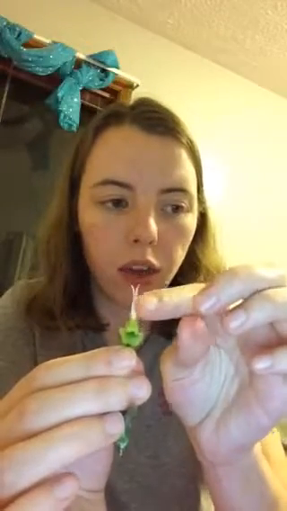Then the style is where it connects to the ovary, which is this. And then the ovary houses the ovules, and this will become a fruit.